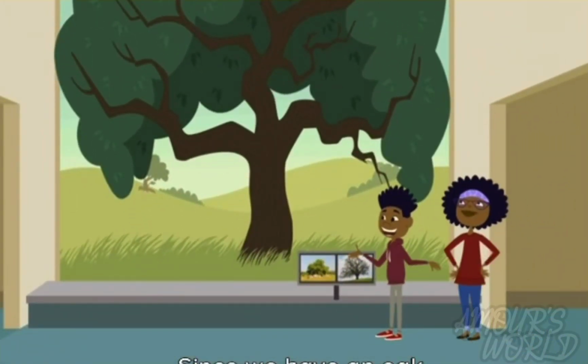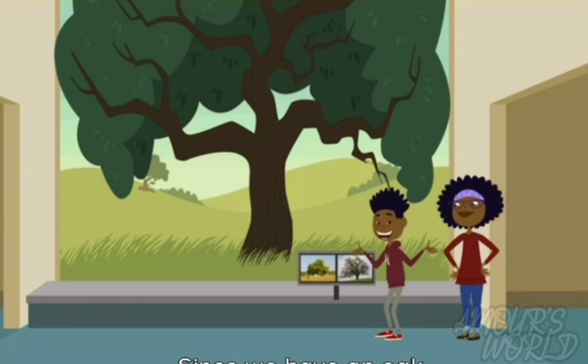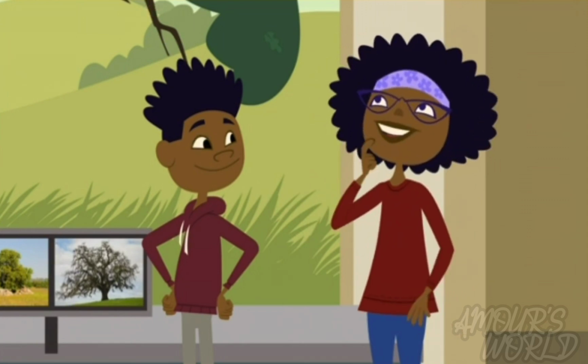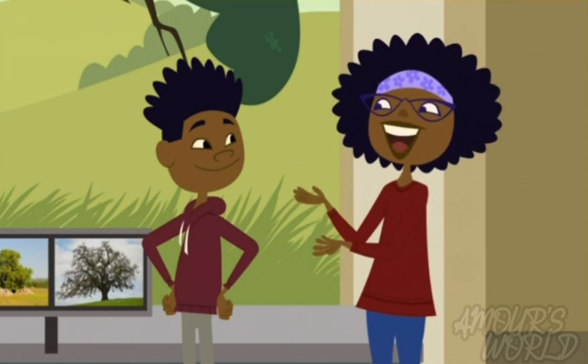Since we have an oak tree in our front yard, let's plant one in the backyard too. Great idea, Lester. I know someone who will be happy to help us dig the hole to plant this.